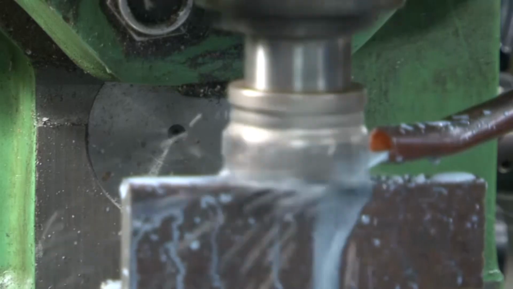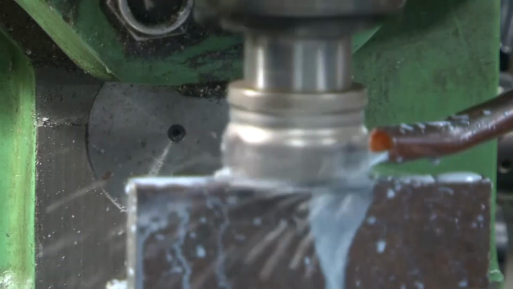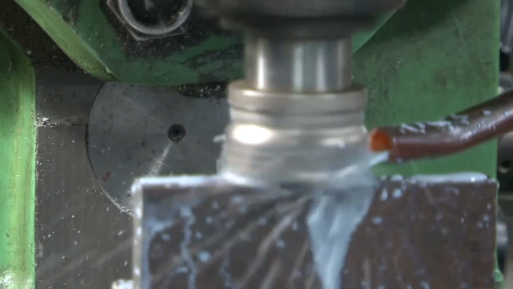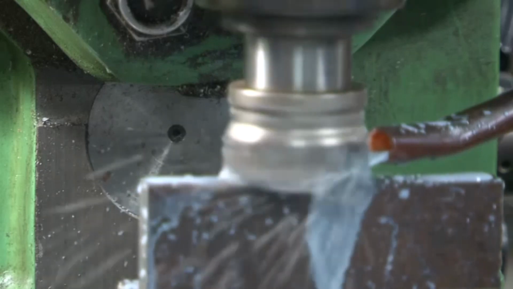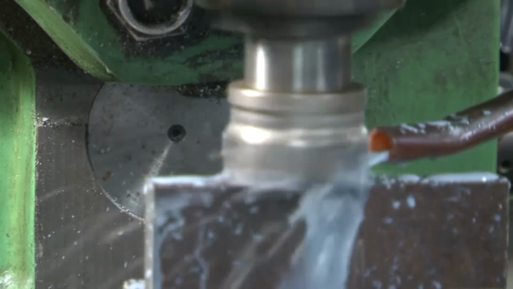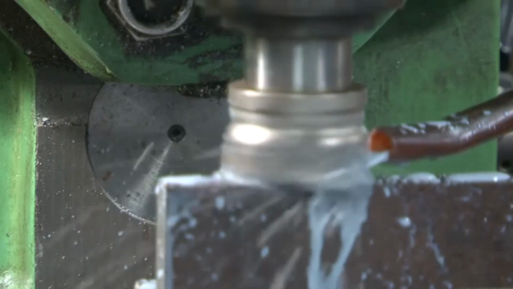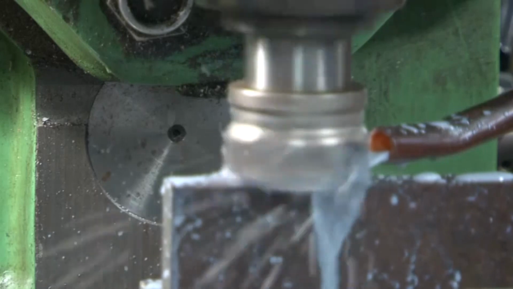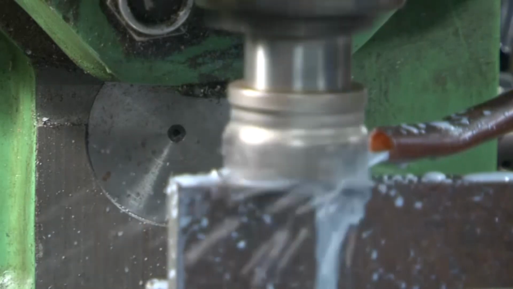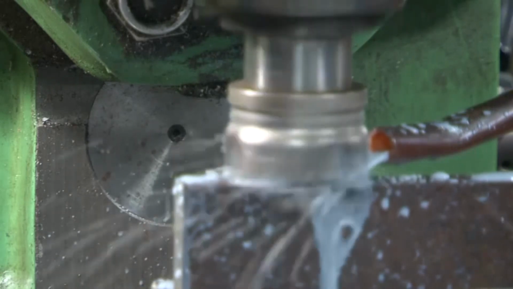F. Whereas, if you remember, in case of turning, the feed is simply given as the linear movement of the tool along the axis, parallel to the axis of the workpiece, in one revolution of the spindle or the workpiece.